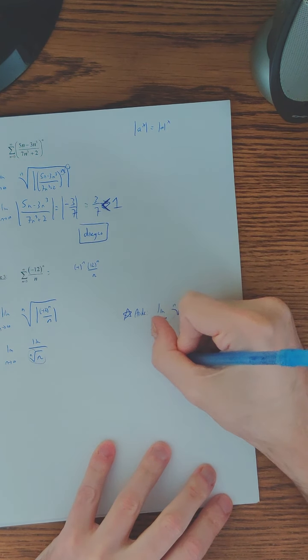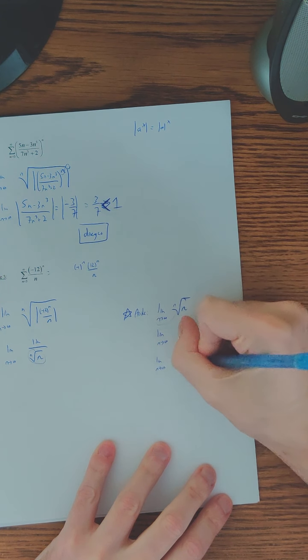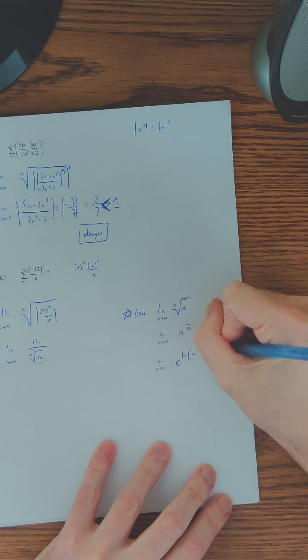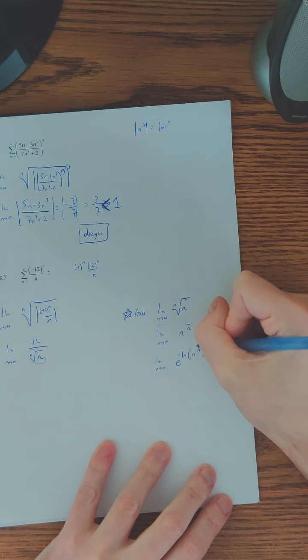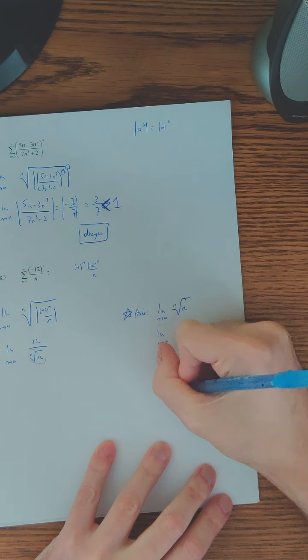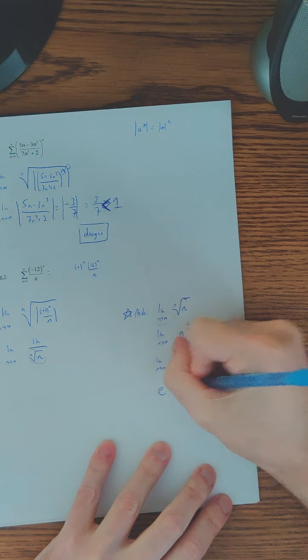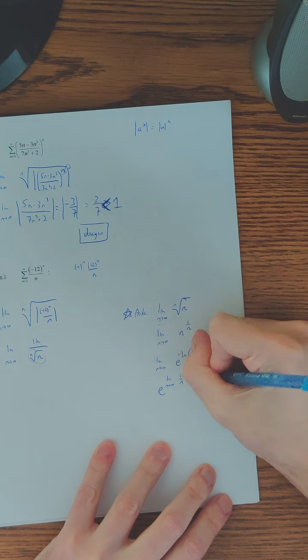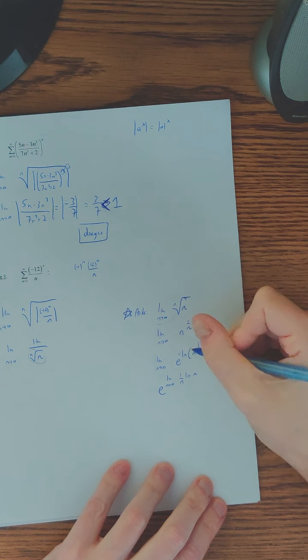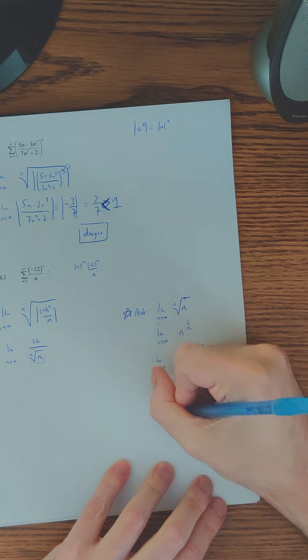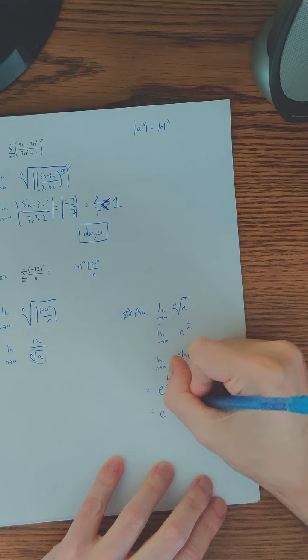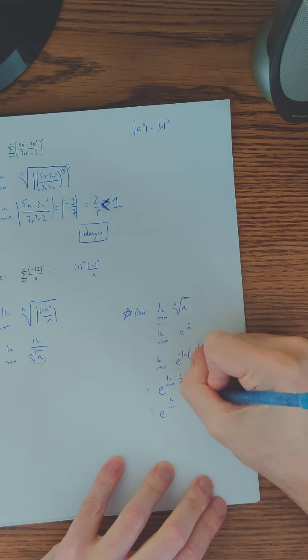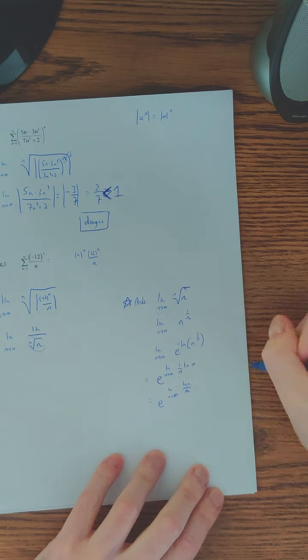If you remember how to handle this, this is the limit as n goes to infinity of e to the ln of n to the 1 over n. I can move the 1 over n out because of the log laws, and I can pull the limit in because this is continuous. So this is e to the limit as n approaches infinity of 1 over n times ln of n, which is ln of n over n.